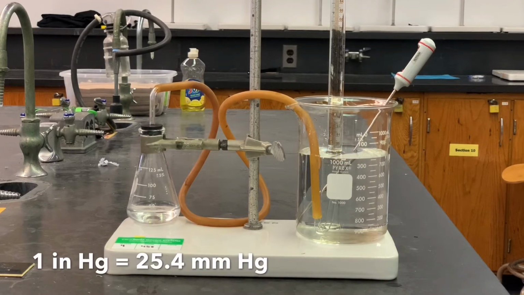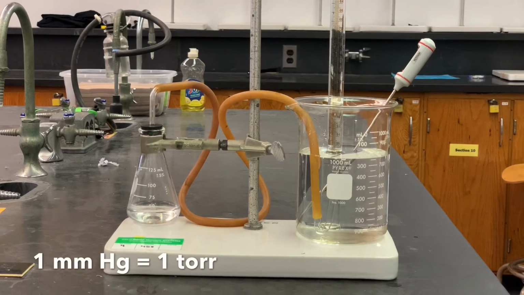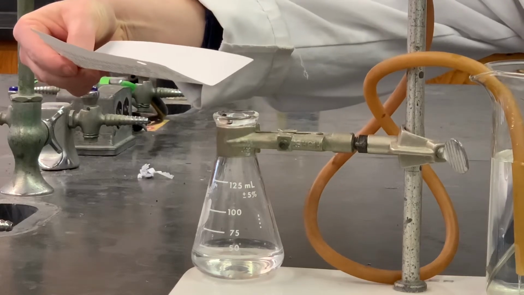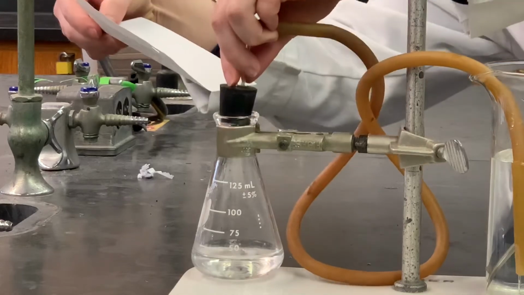Now, you're going to need to convert this into millimeters of mercury, which is exactly the same thing as torr. I'm going to drop the magnesium into the flask and stopper it as quickly as I can.